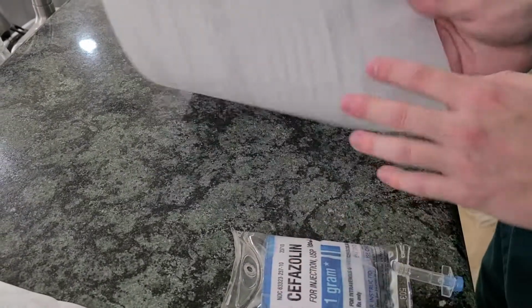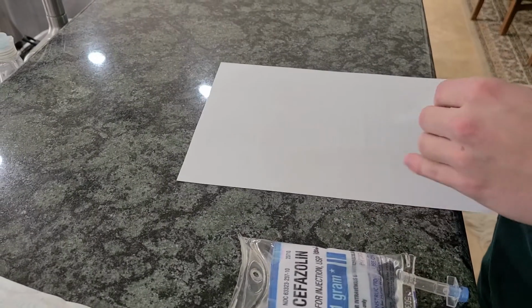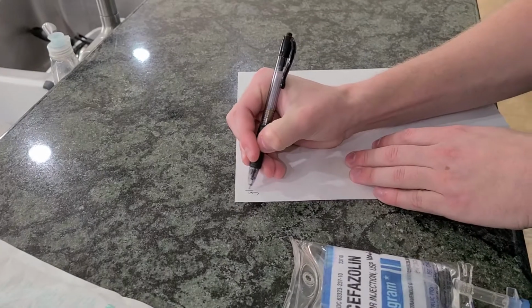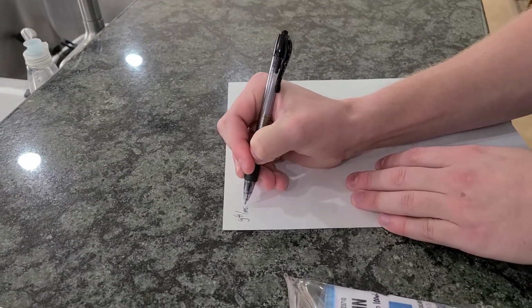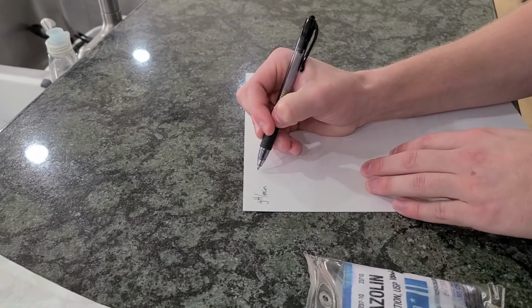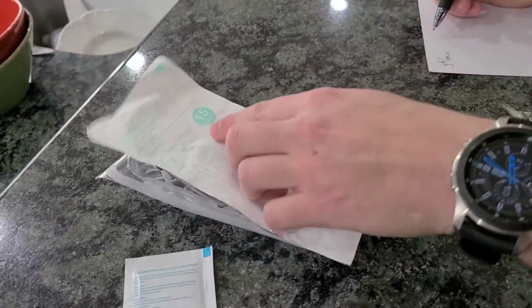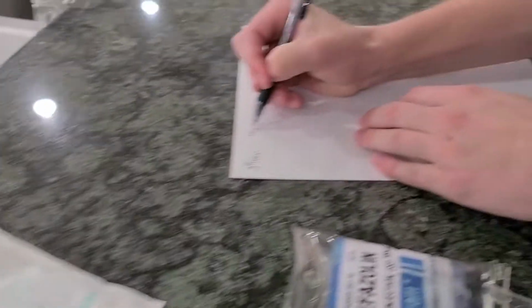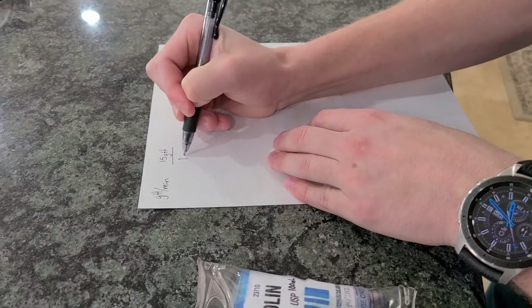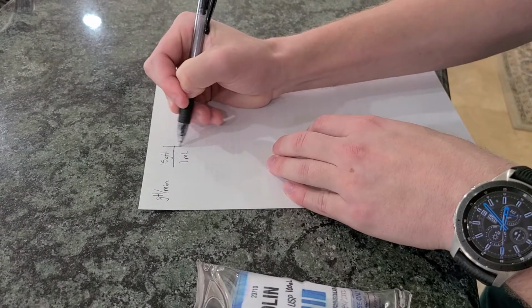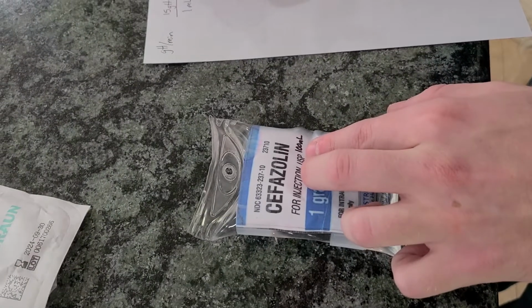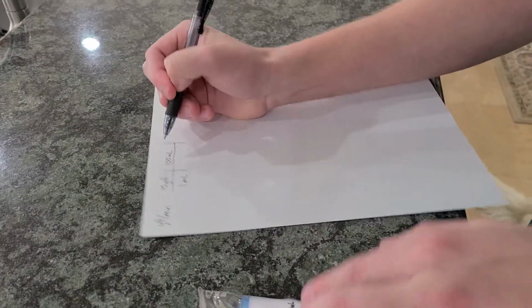Now I'm going to do my medication math. We need drops per minute. The IV tubing set is 15 drops per 1 mL. We're giving the bag of cefazolin, 100 milliliters, over 30 minutes.